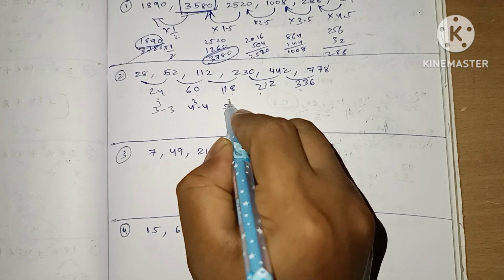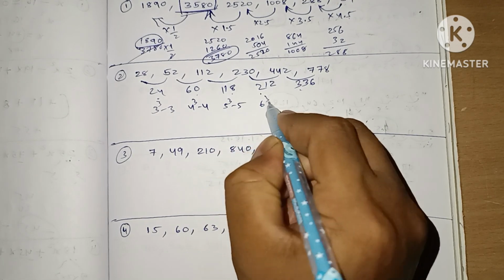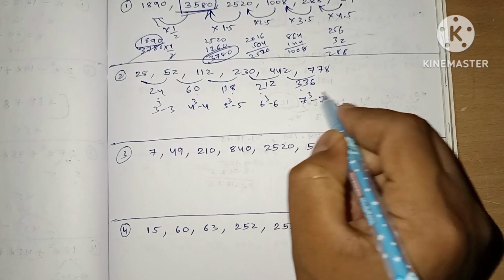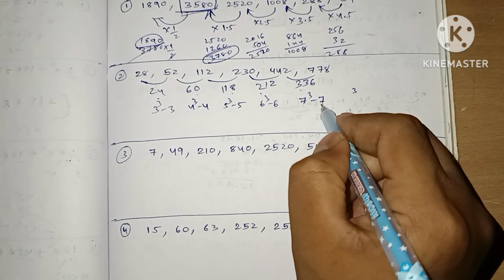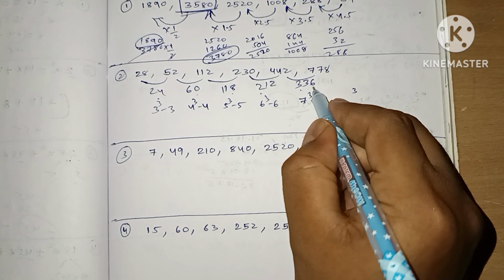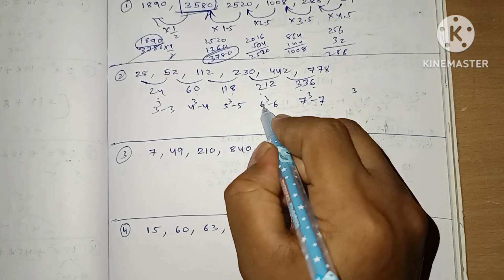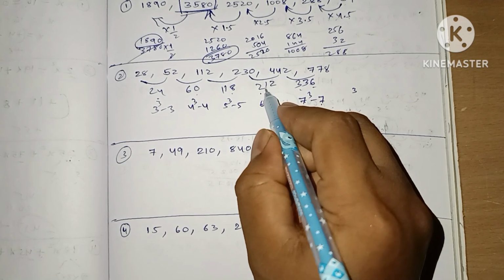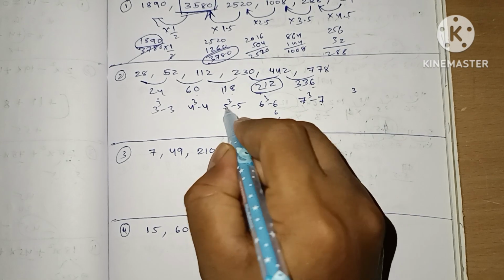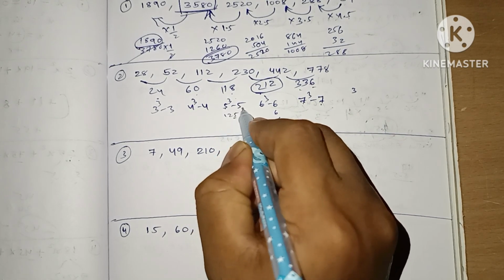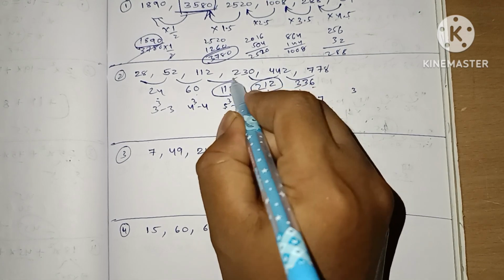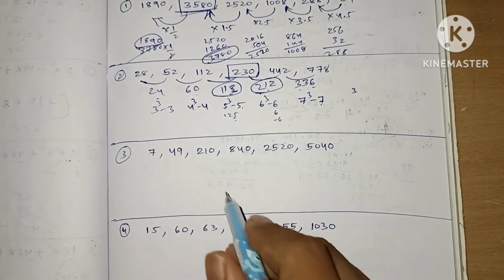This must be 5 cube minus 5, 6 cube minus 6, 7 cube minus 7. 7 cube ends with 3. 3 minus 7 will be 6. It is true. 6 cube, which ends with 6, minus 6 will be 0, not 2. 5 cube is 125. 5 minus 5 will be 0, not 8 at the end. So these two are wrong numbers, means this is our wrong number.